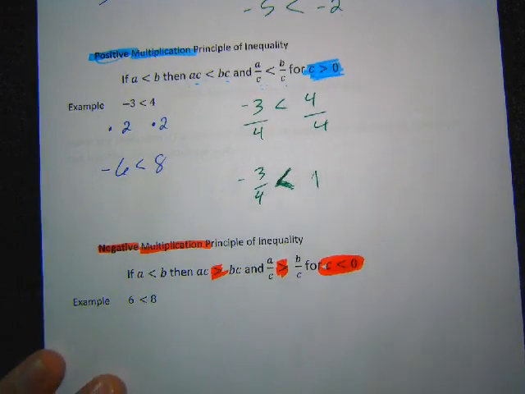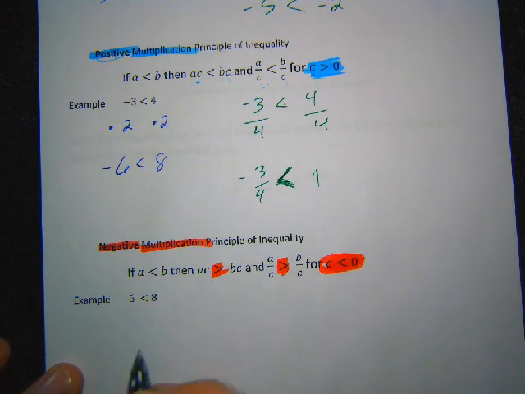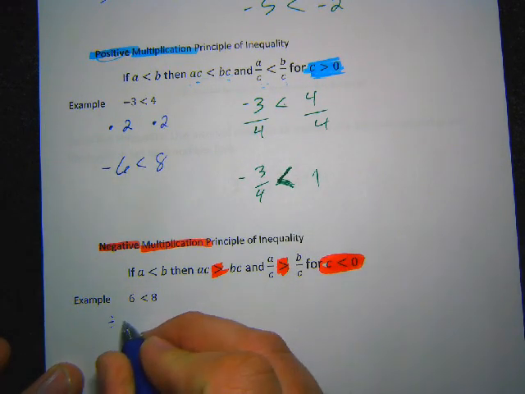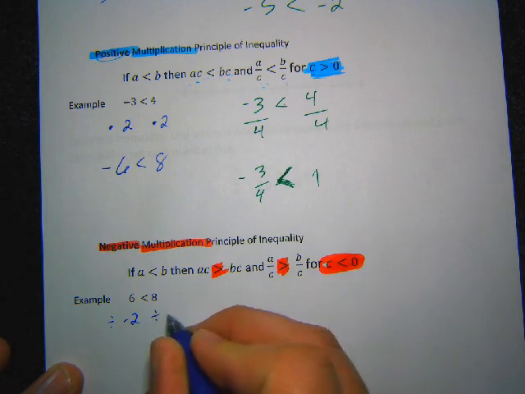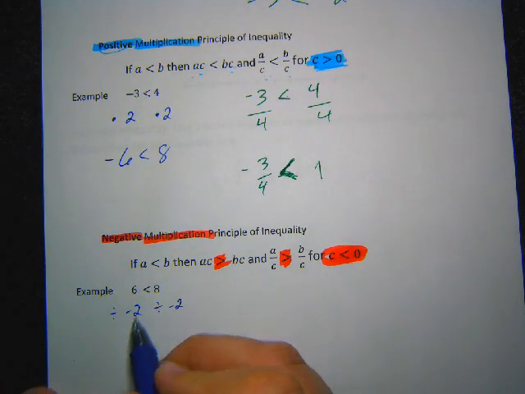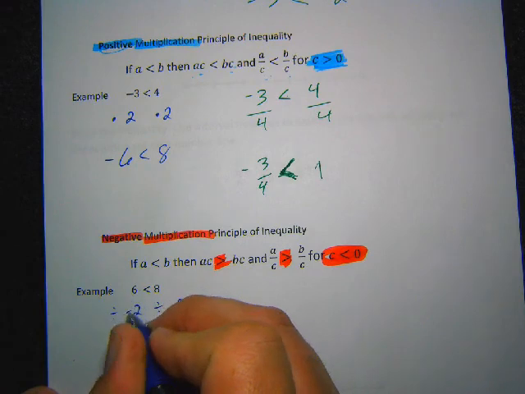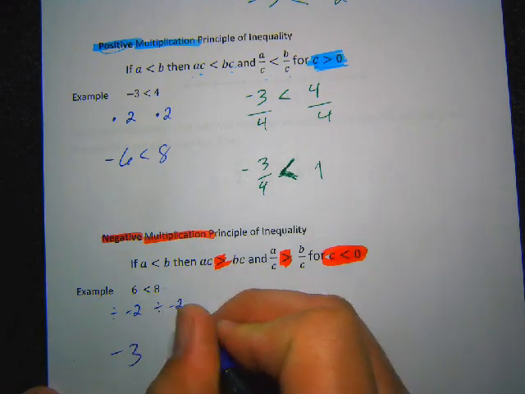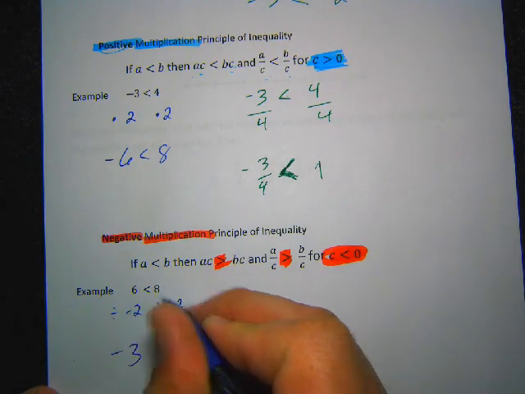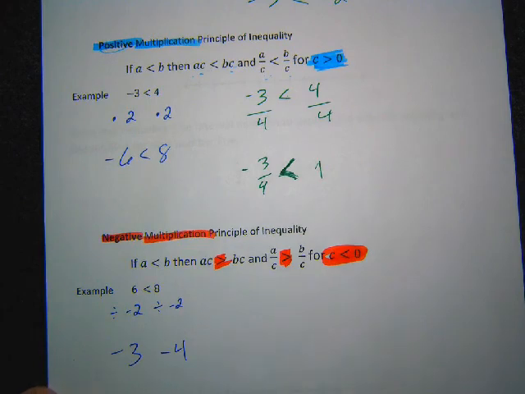So for example, if I take both sides here, 6 and 8, and I divide them both by negative 2. Well, 6 divided by 2 is 3, and a positive divided by negative is a negative. 8 divided by 2 is 4, and a positive divided by negative is a negative. And you can see that negative 4 is actually smaller, right? Because the inequality here flips.